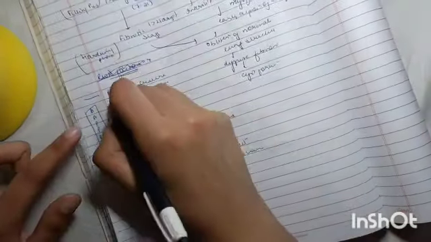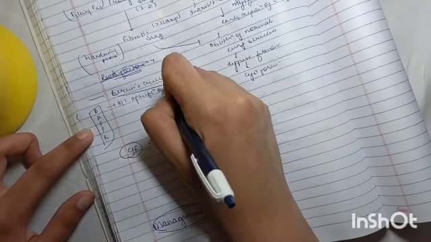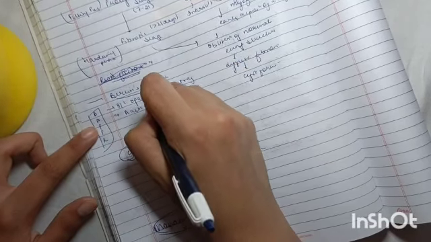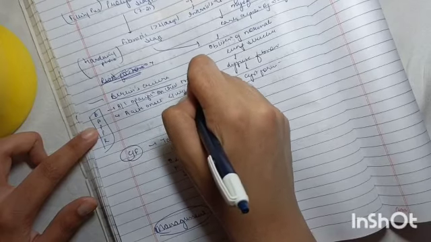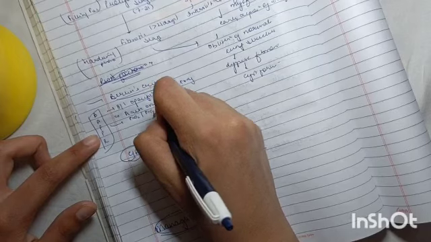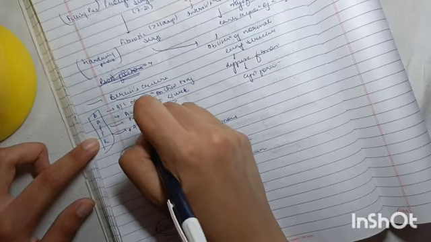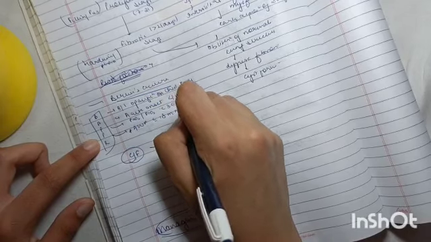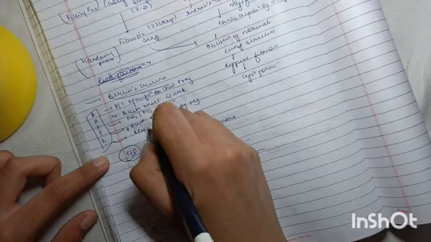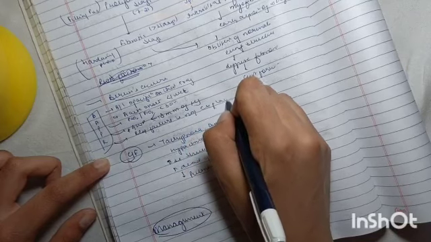By B I mean bilateral opacification on the chest x-ray. By A I mean acute onset, that is less than 1 week. By P, I mean the PaO2 to FiO2 ratio is less than 300. By another P, I mean that the wedge pressure is less than 18 mm of Hg. And by R, I mean that the respiratory failure is not explained by congestive heart failure.